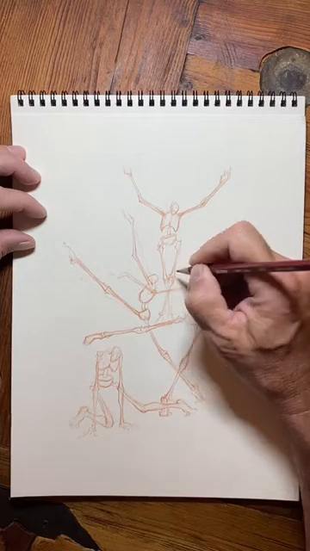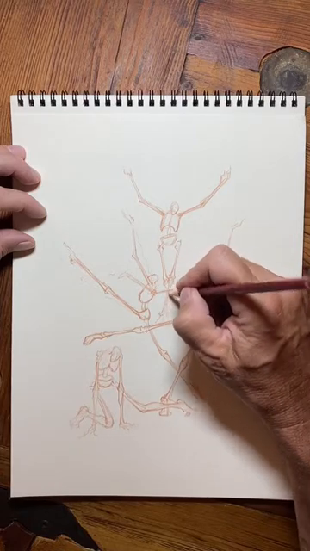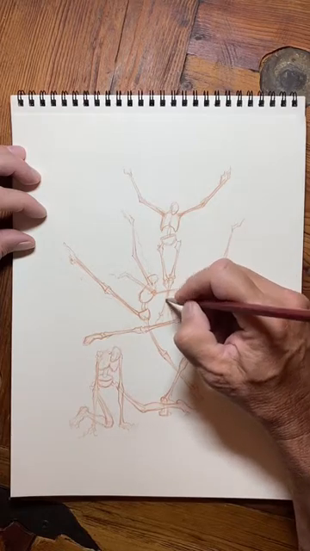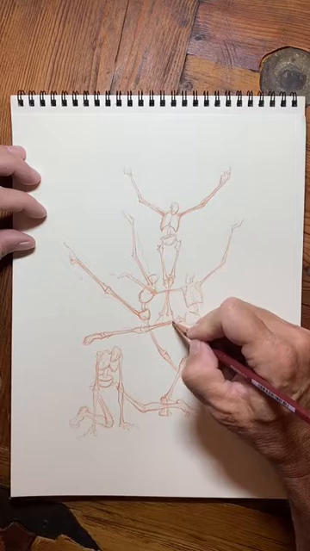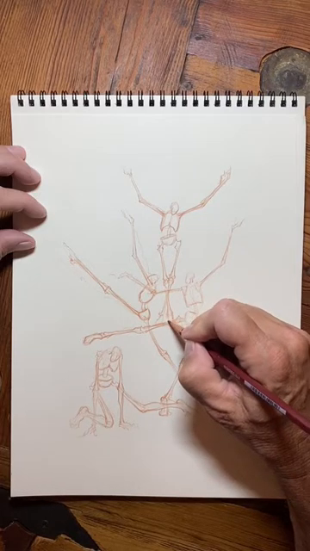Patella being here. Tibia. Fibula on the outside. Lateral malleolus. Medial malleolus. Foot.